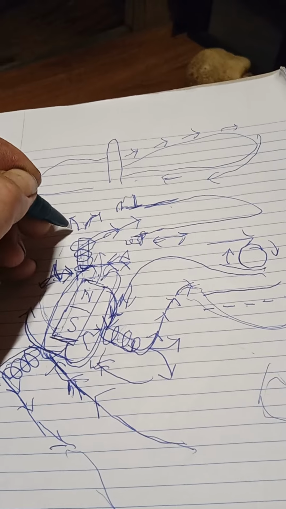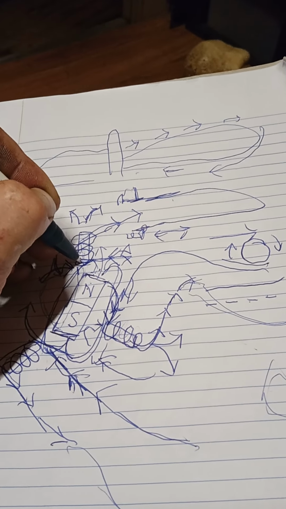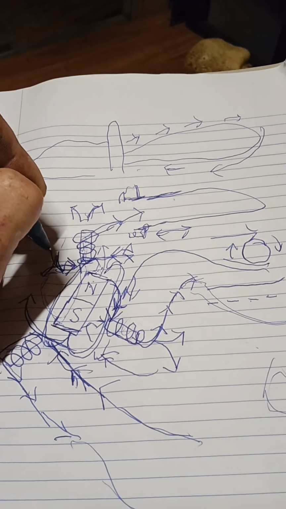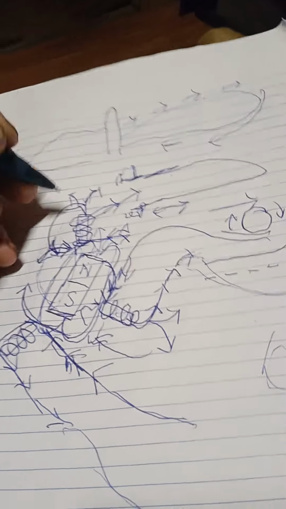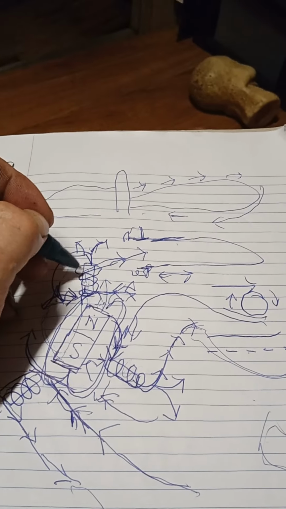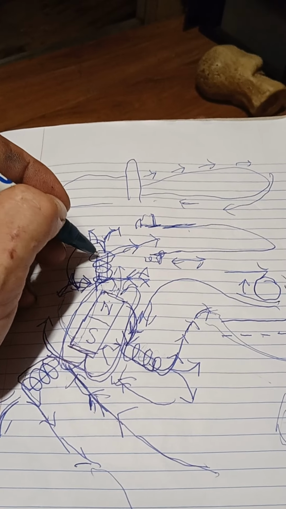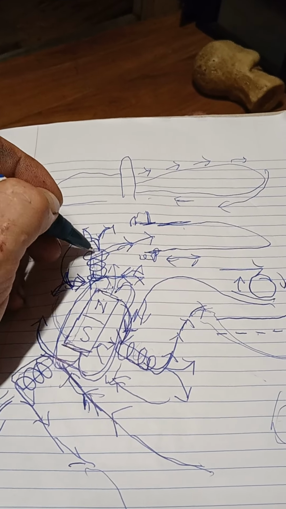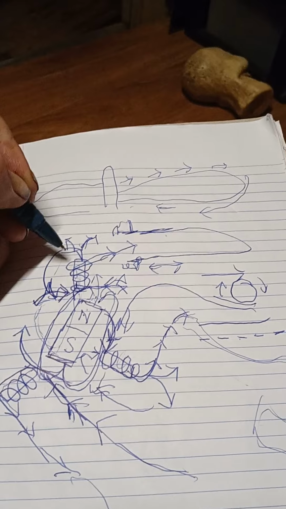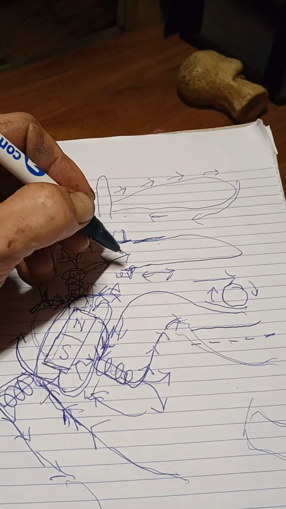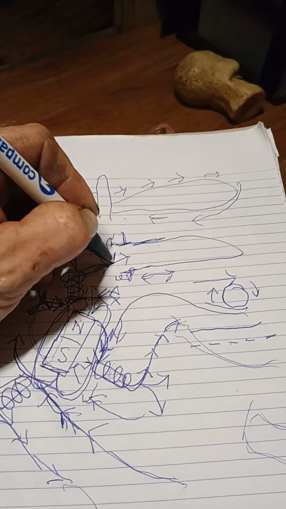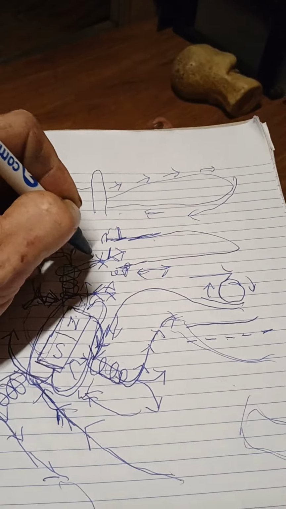So then north is going to be going out this way and coming back in this way. And when it does that, it's going to excite the electrons on the conduit or the conductor, which is the copper wire or aluminum, whatever, and it's going to now reverse the flow and come back this direction.